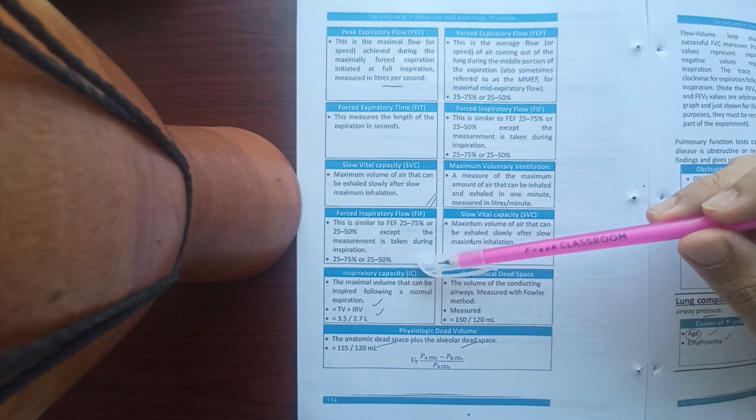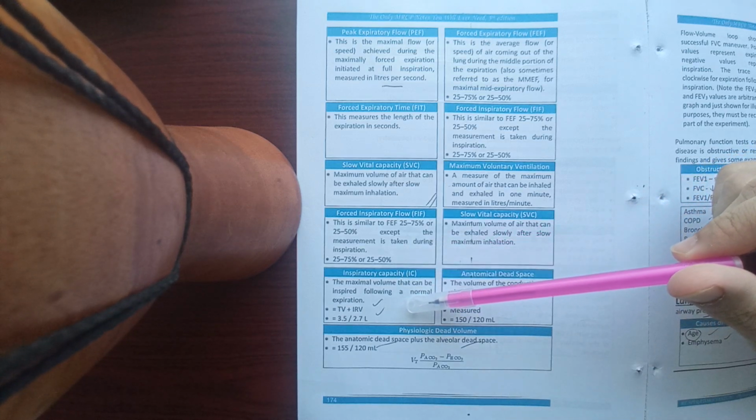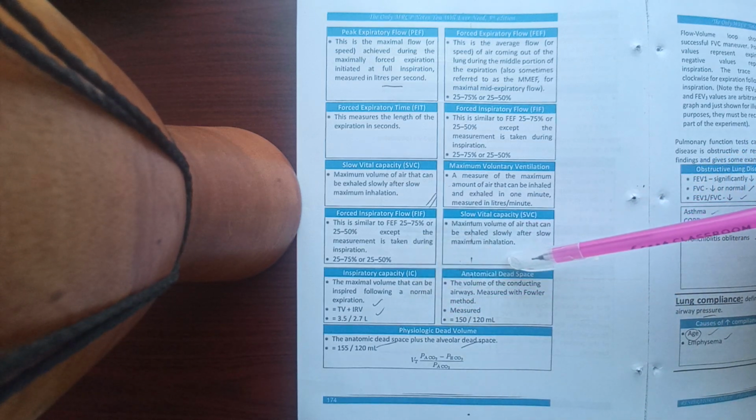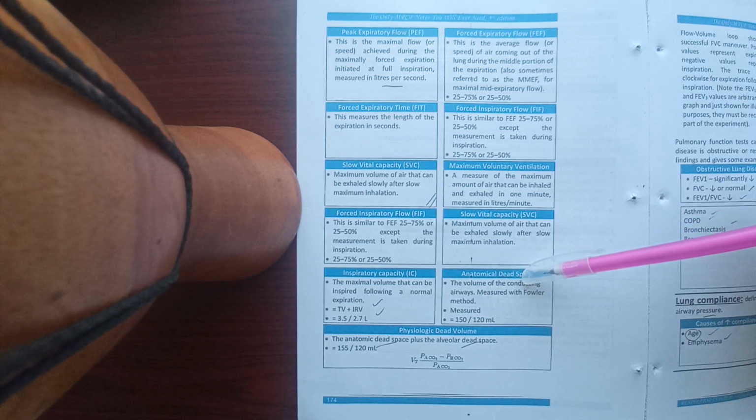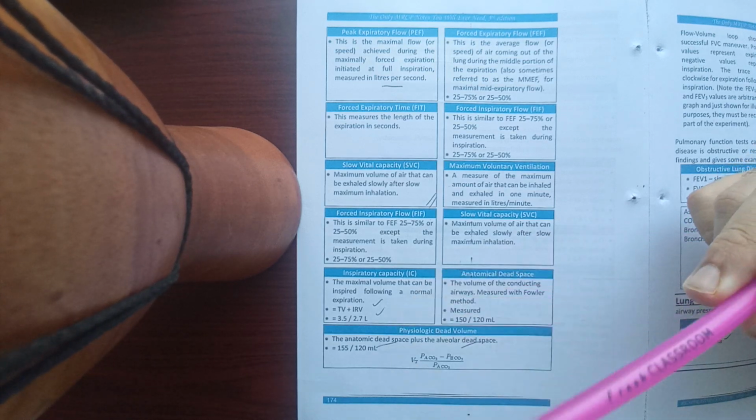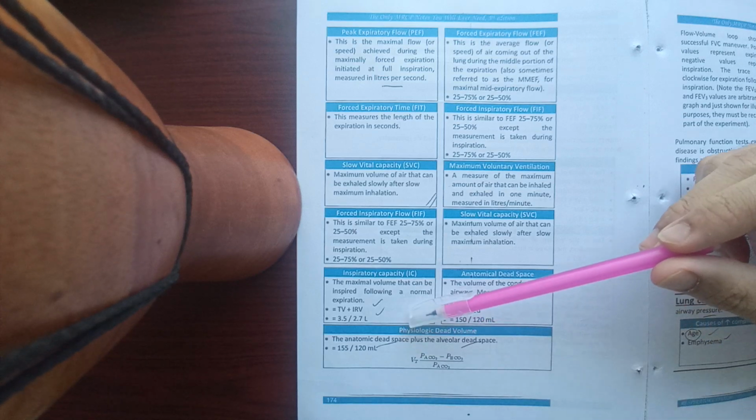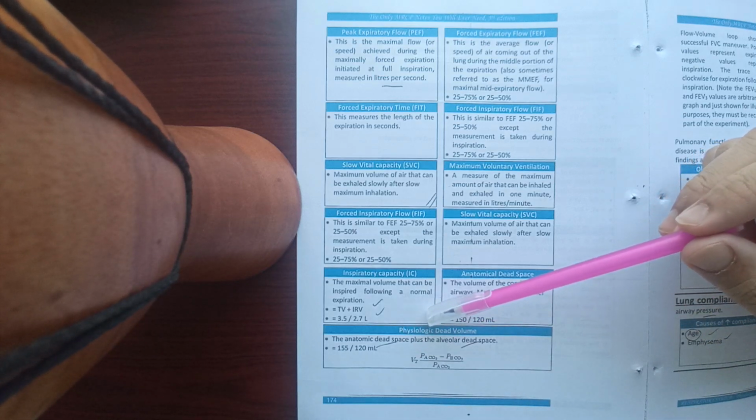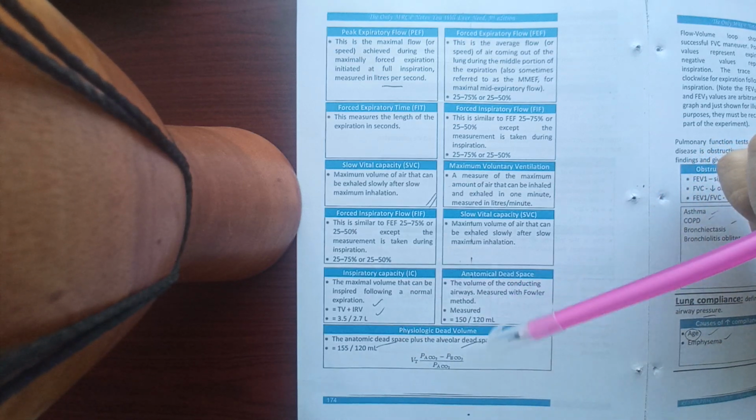Inspiratory capacity, the maximum volume that can be inspired following a normal expiration. And dead space is the volume of the conducting airways, measured with the Fowler method. And physiologic dead space, the anatomical dead space plus the alveolar dead space. Okay.